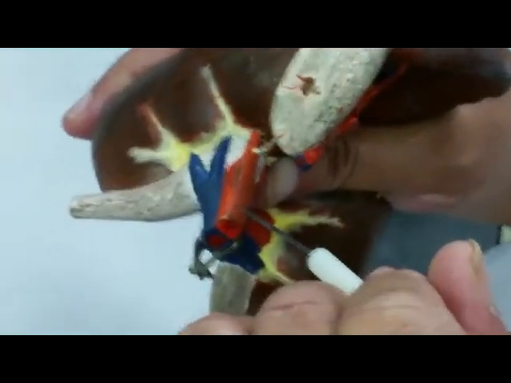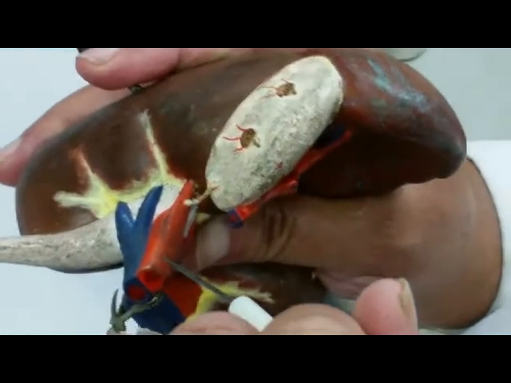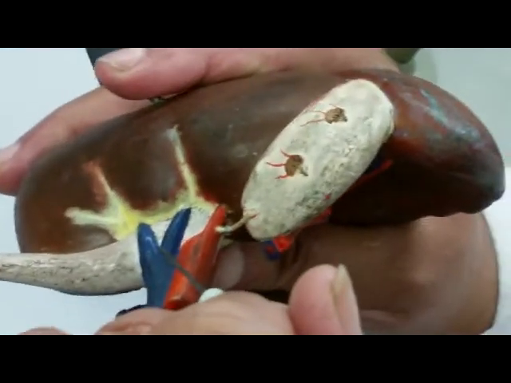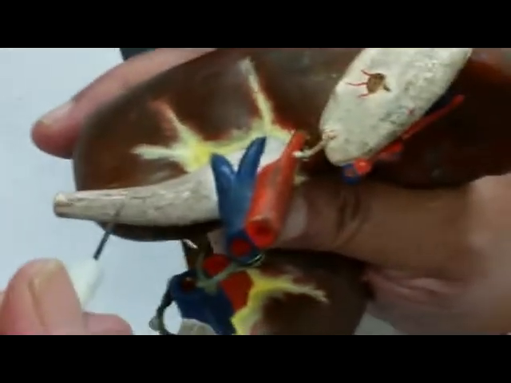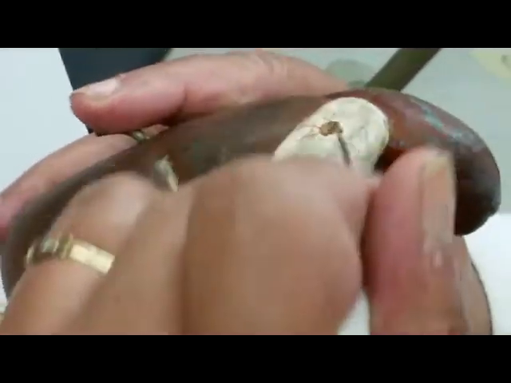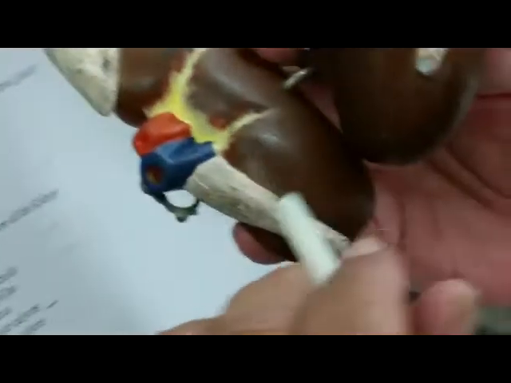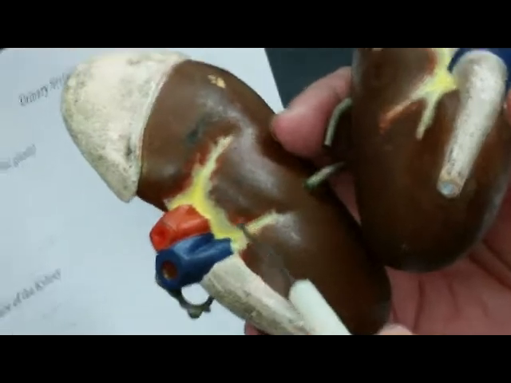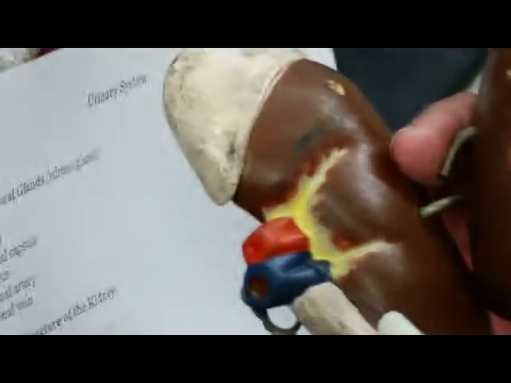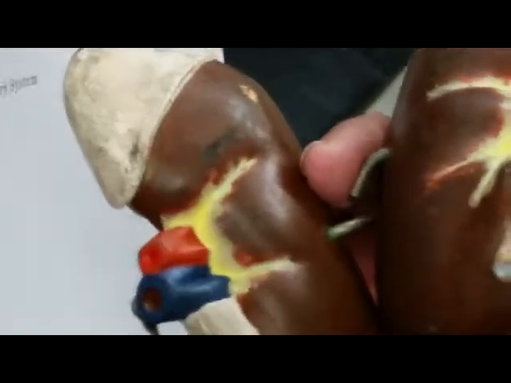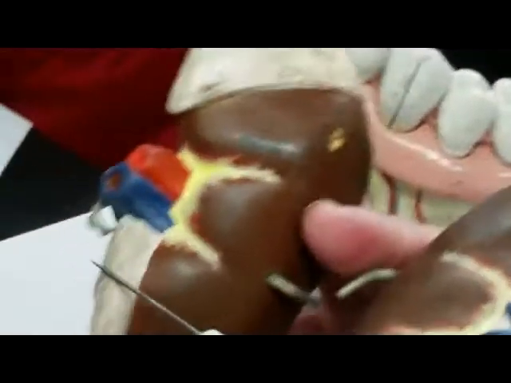So red would represent what, going into the kidney? Renal artery. And the blue leaving? Renal vein. And what is this leaving the kidney? Ureter. So again, here is the kidney, the renal capsule. This is the hilum, and the red represents the renal artery entering. This is the renal vein leaving. And this is the ureter going to where? The urinary bladder.